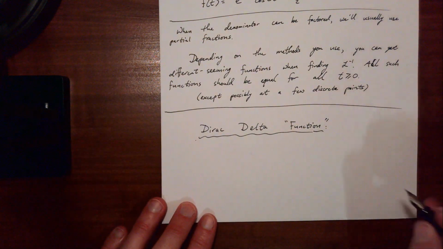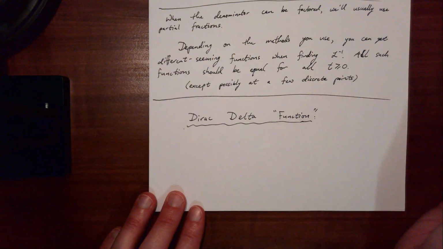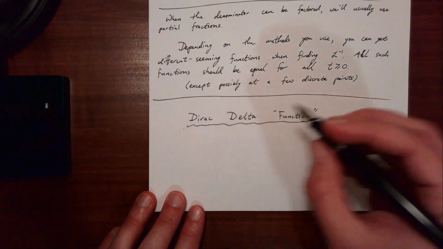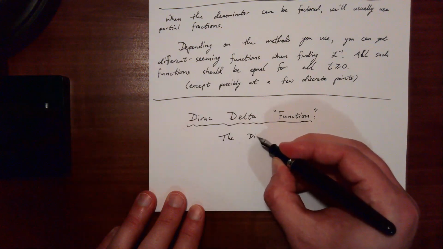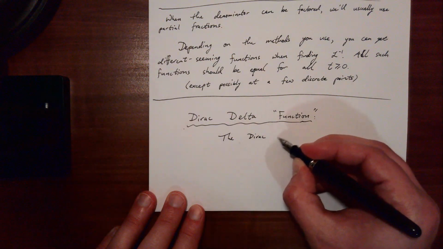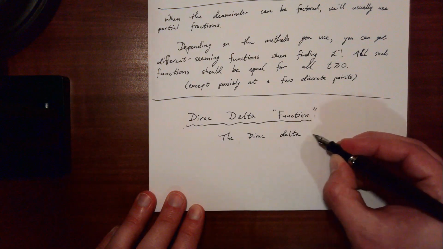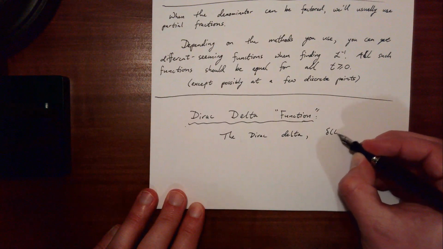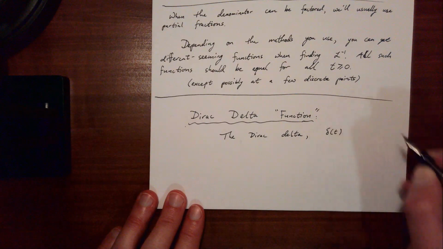So this is related to the unit step function, but it's not actually a function, hence the scare quotes. It is what's called a generalized function. The Dirac delta function, delta of t, and it's the delta that swoops around this way.